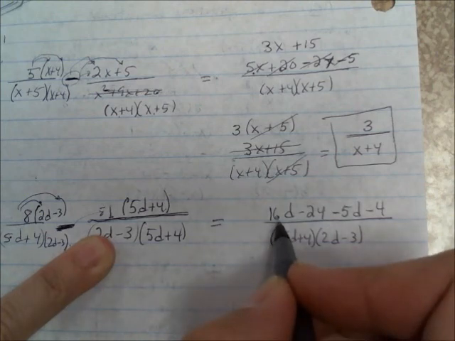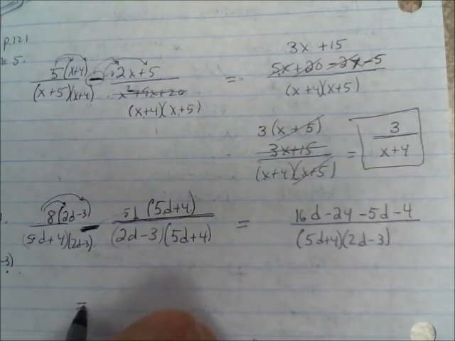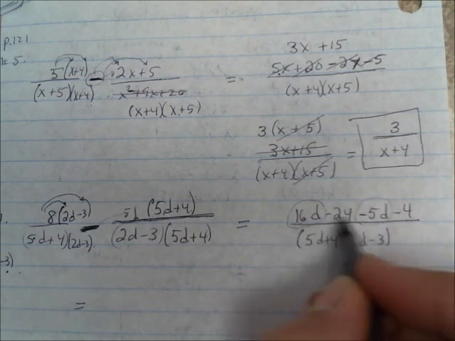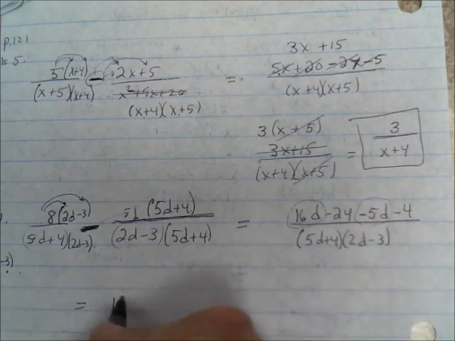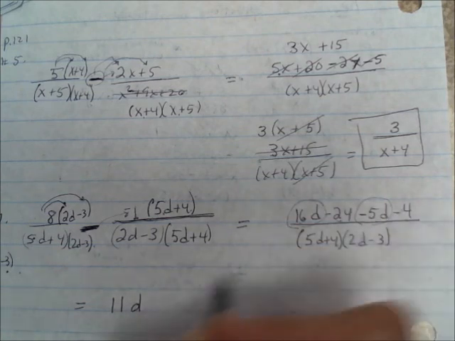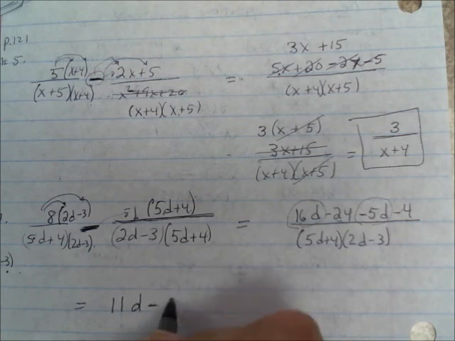Let's combine like terms and write it on the next line down. 16d minus 5d. 16 minus 5 is 11. So we have 11d. A negative 24 minus 4 is a negative 28.